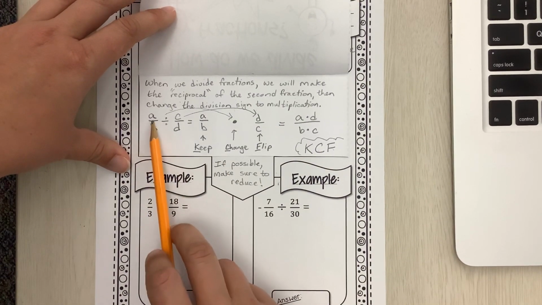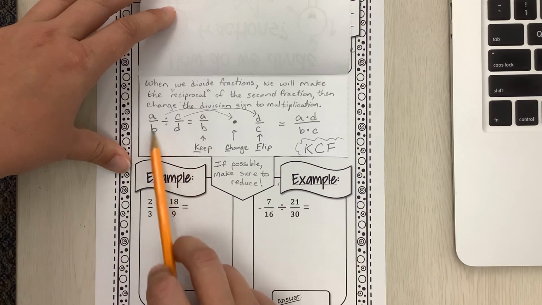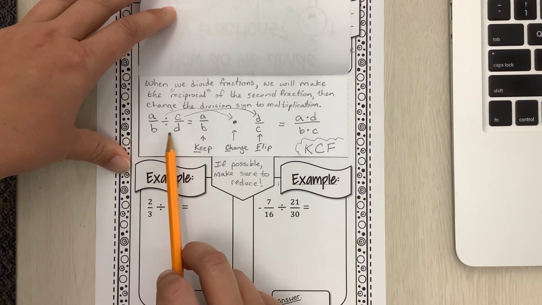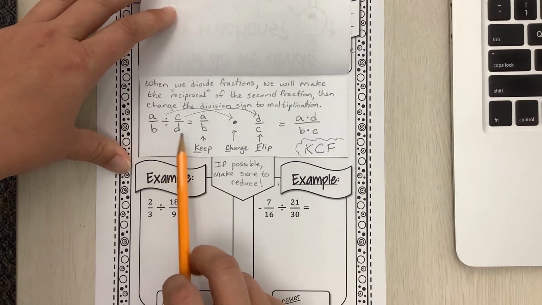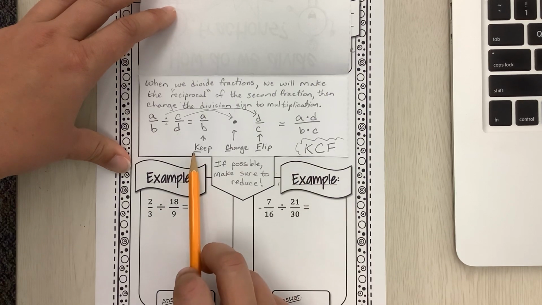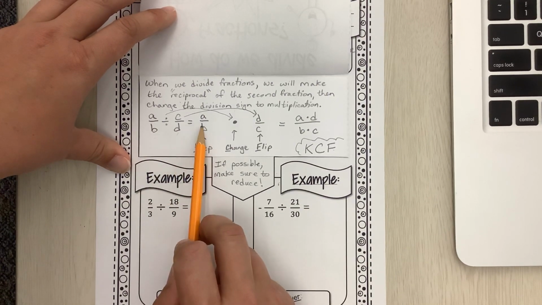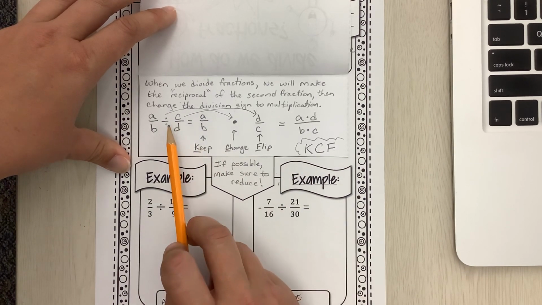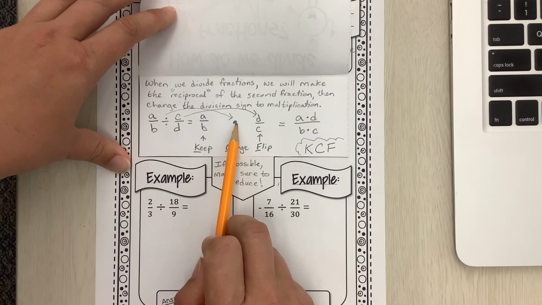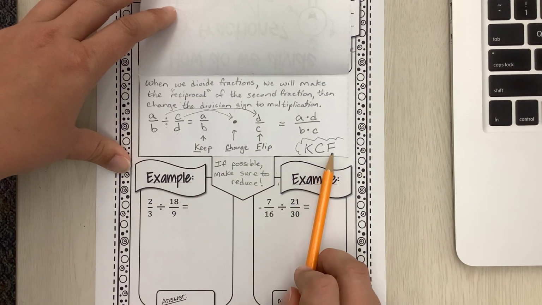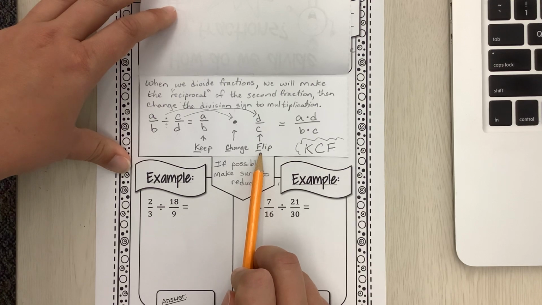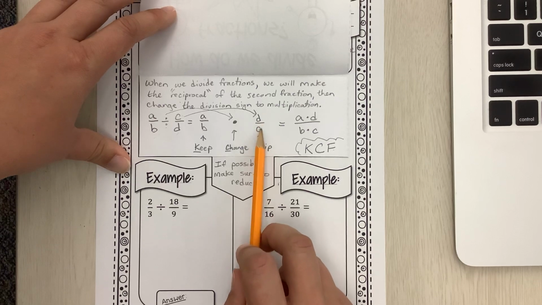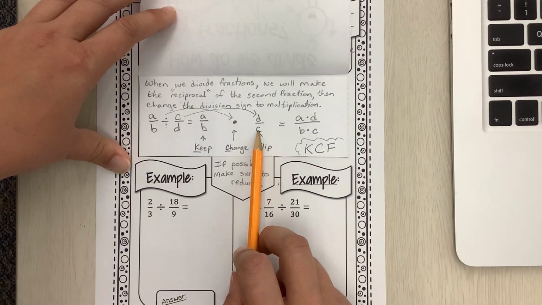So A over B divided by C over D. This is a problem that you might see. Obviously, there would be numbers here, maybe some letters, depending on what level we're working on. But what it means is the K stands for keep. So you're going to keep the first fraction. The C stands for change. You're going to change division to multiplication. And then the last one, the F, is flip. You're going to flip the last one. That's the reciprocal. So instead of C over D, it's D over C.